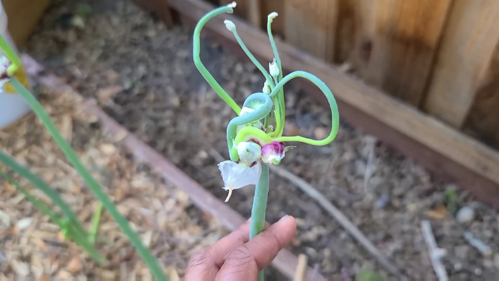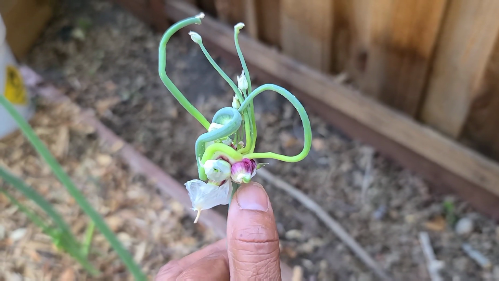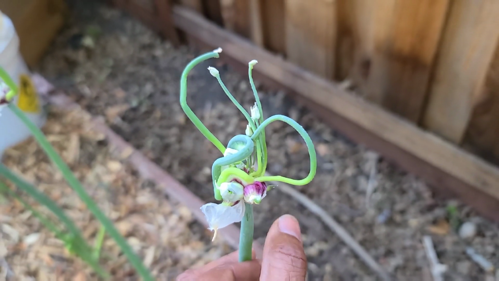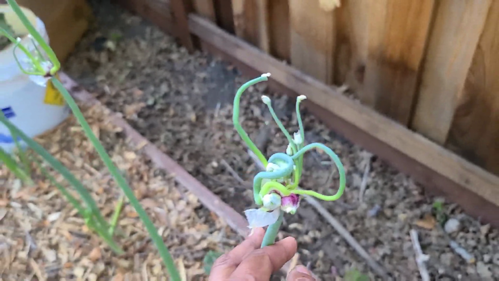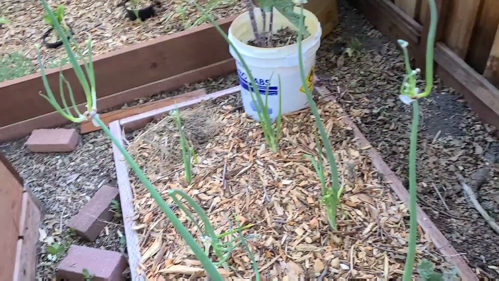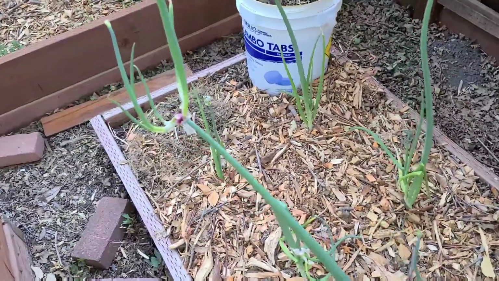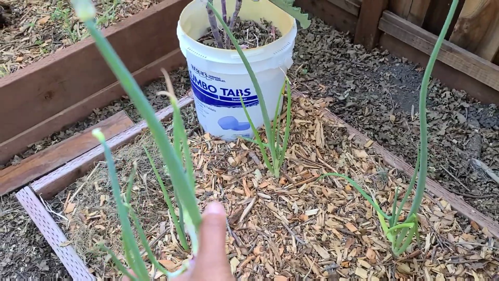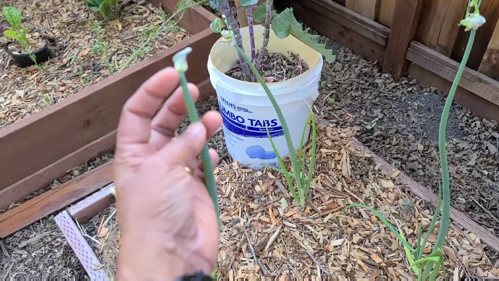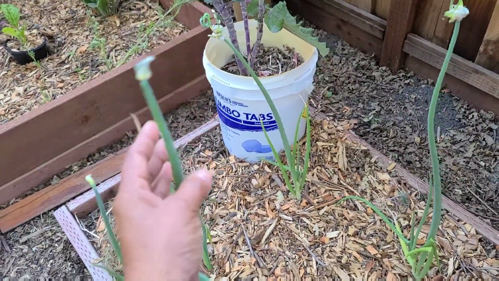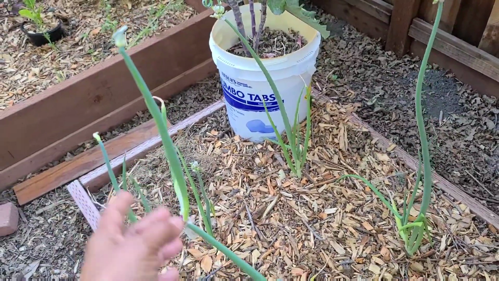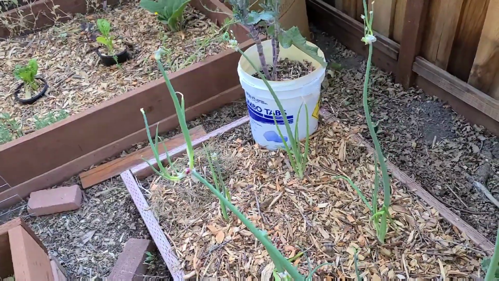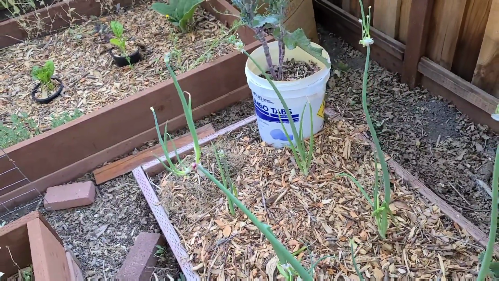Look how beautiful that is. You can see the bulbil right there. Each of these will develop into an onion. And what's really interesting is, let me show you this example, this little bulbil clump is producing another stem. It's going to produce more bulbils on the top here. So it's almost like a never-ending chain, if you will. Eventually it just falls over. Wherever it touches the ground, it grows those new plants.